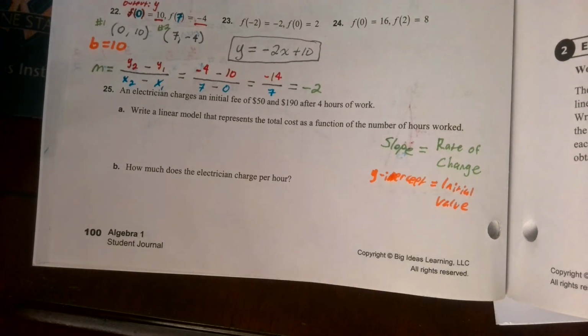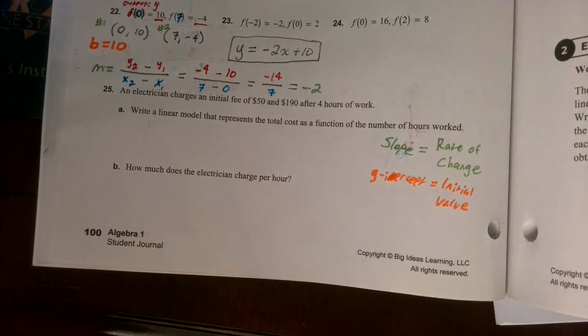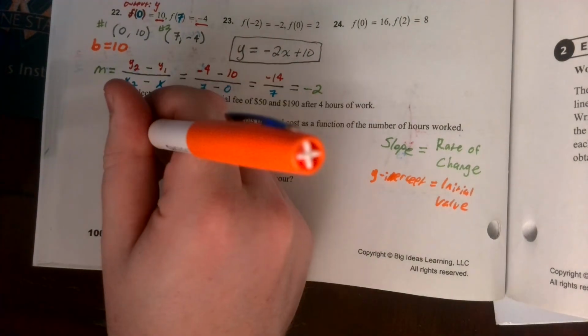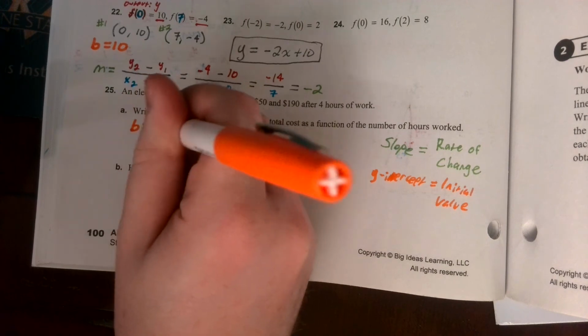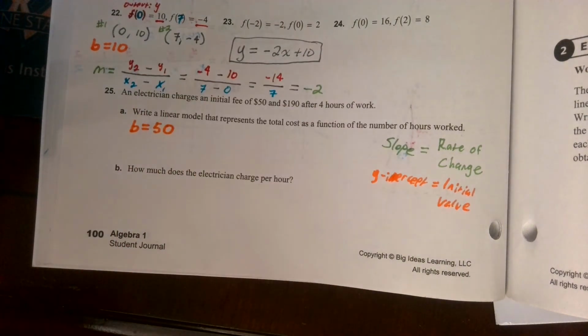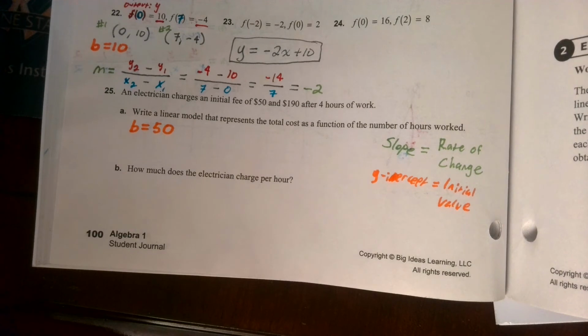Well, let's take a look. What here is our initial value? It's 50. So our b value equals 50. That's the starting place. Then they charge us $190 after 4 hours of work.